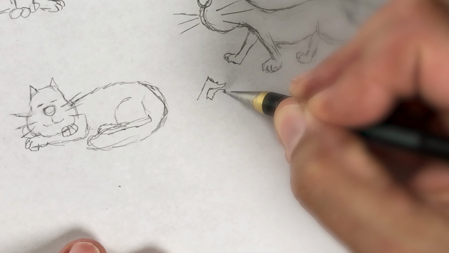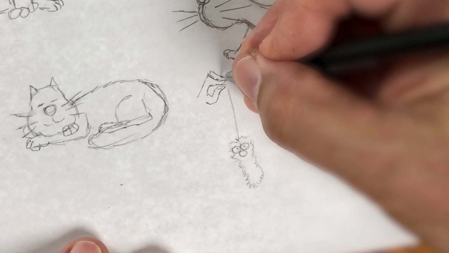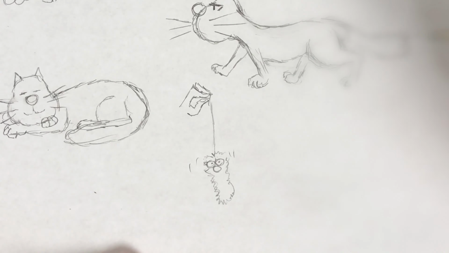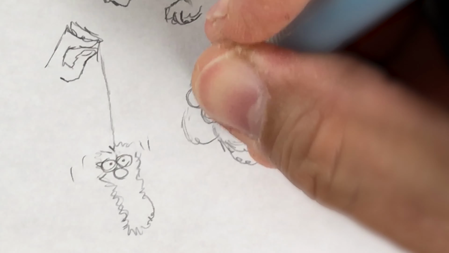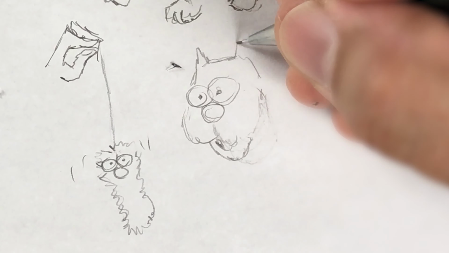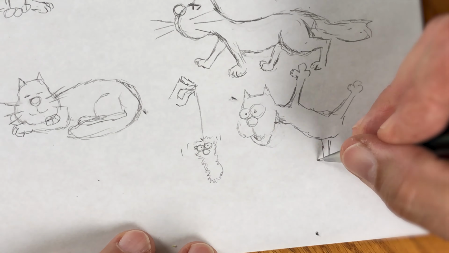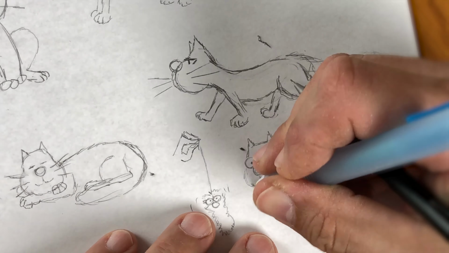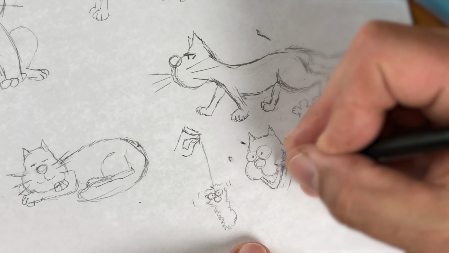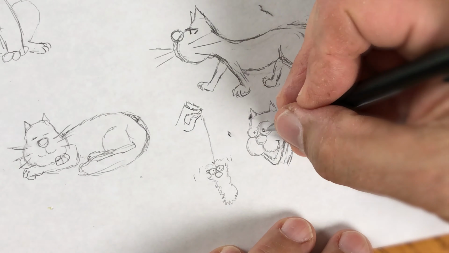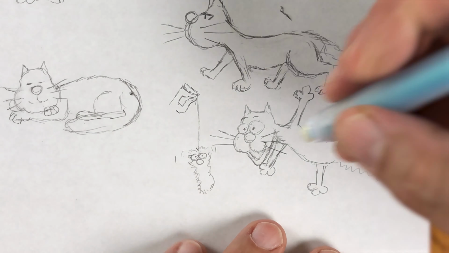But suddenly, somebody, we'll draw a little hand here, dangles a little cat toy. And so this super cool cat out on the prowl loses his mind over the cat toy. Super cool cat sees the cat toy and loses his mind. He wants to chase the cat toy and he can't figure out why he loses possession of himself. But anyway, that's the backstory we don't need to know.